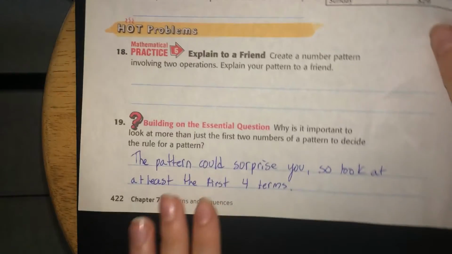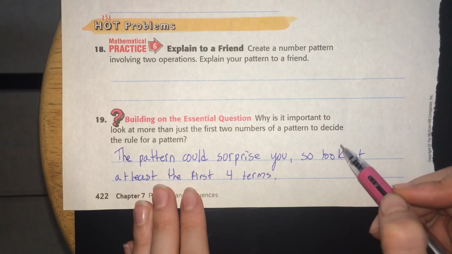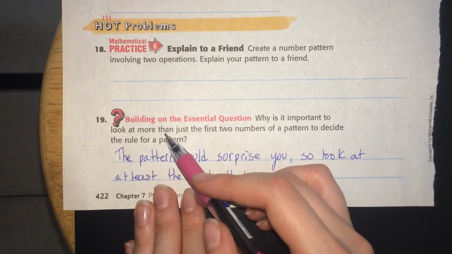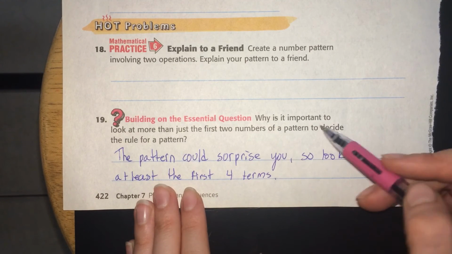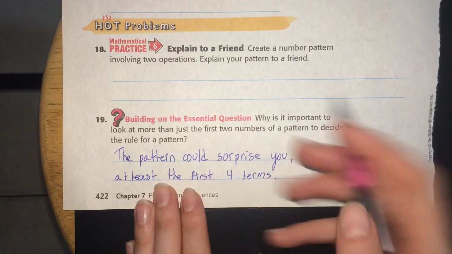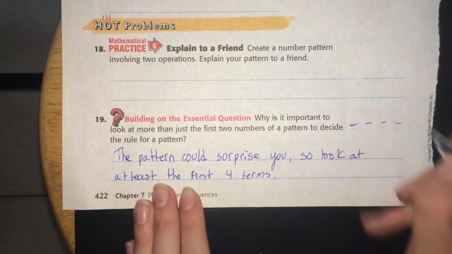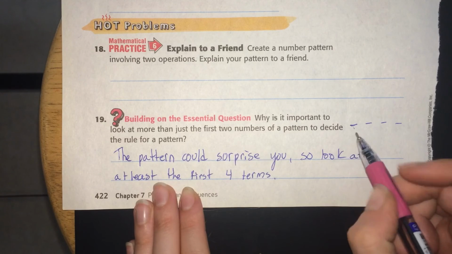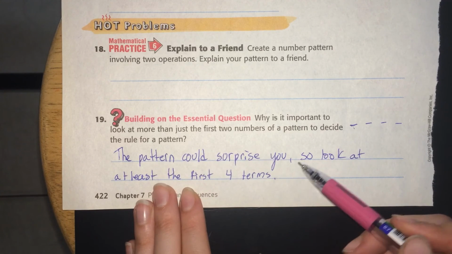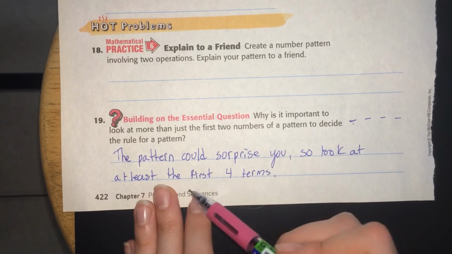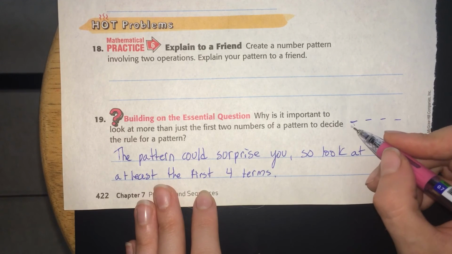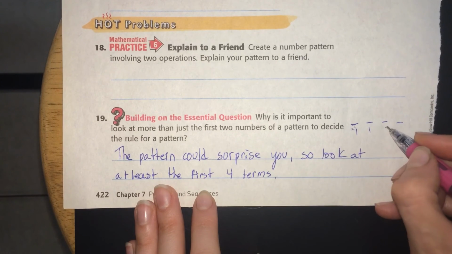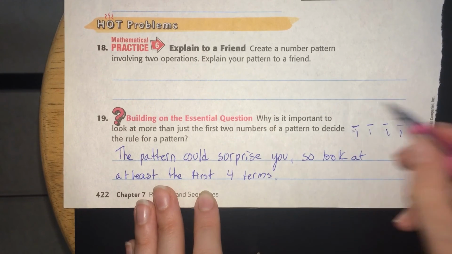All right. And for the building on essential questions, why is it important to look at more than just the first two numbers of a pattern to decide the rule? Okay, so the first terms, you can't just look at these two and pick the rule. The pattern could surprise you, so look at least the first four terms. You want to look at least the first four terms to make sure it repeats, or else it could switch.